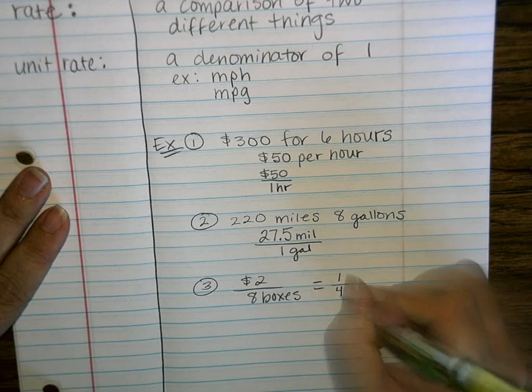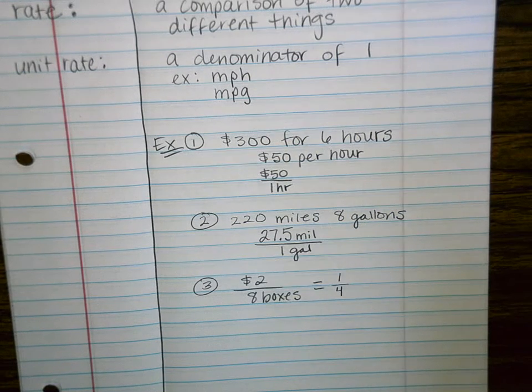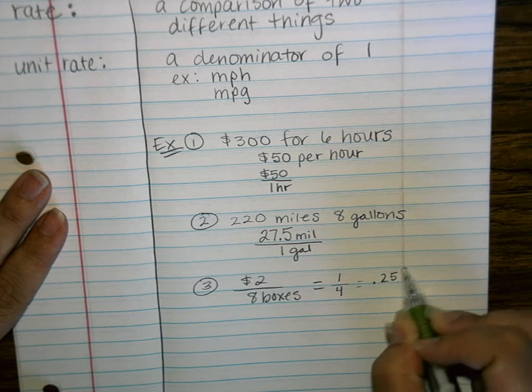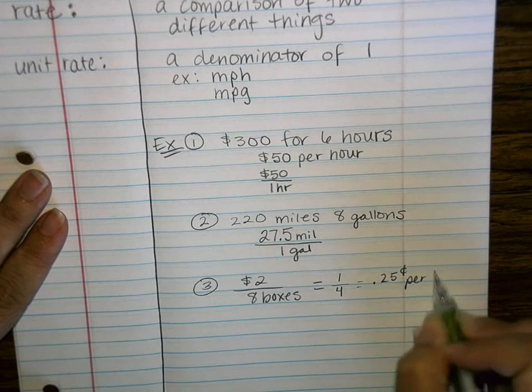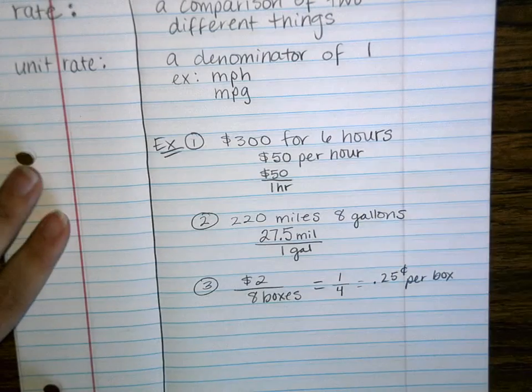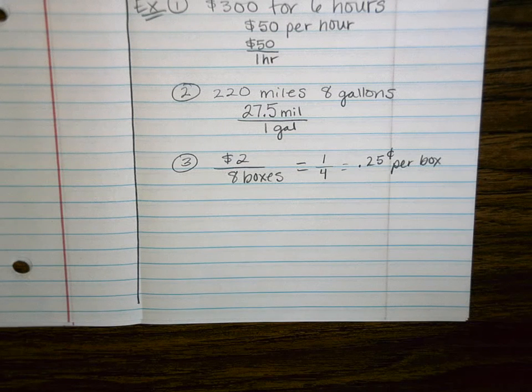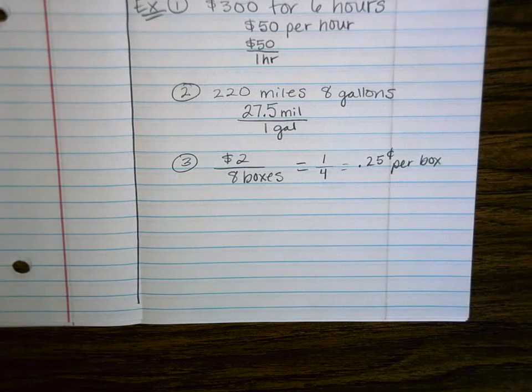So what does 1/4 really mean? Like, in money? Yeah, so then you would just write, okay, that's 0.25 and then the cents thing per box. So you have to be able to use a little bit of, like, number sense here to figure out what they're asking you. You wouldn't just leave this answer as, oh, it's 1/4, because that doesn't make any sense to anybody.